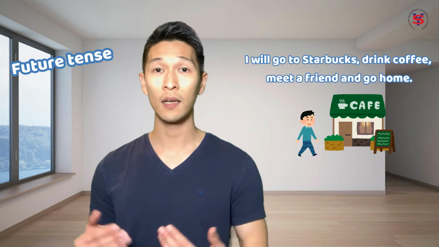This time, may gagawin pa lang tayo to into the future. So, future tense ang gagamitin natin. Sundan lang natin ang pattern and conjugate the verbs in te form.